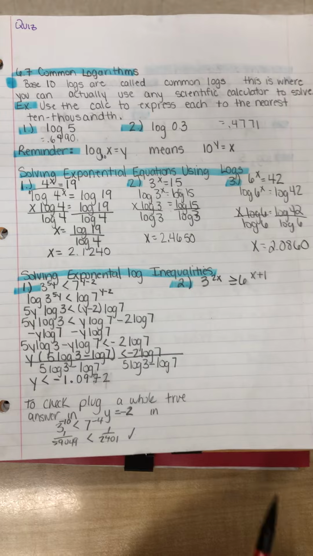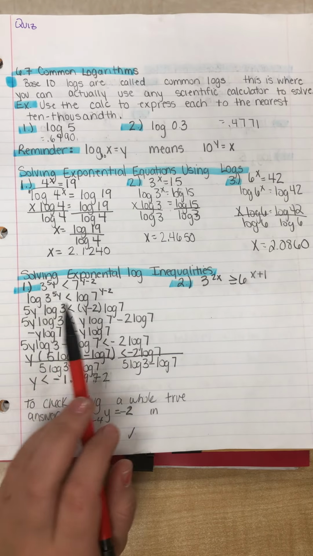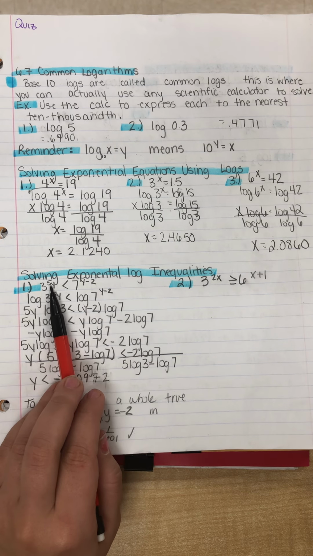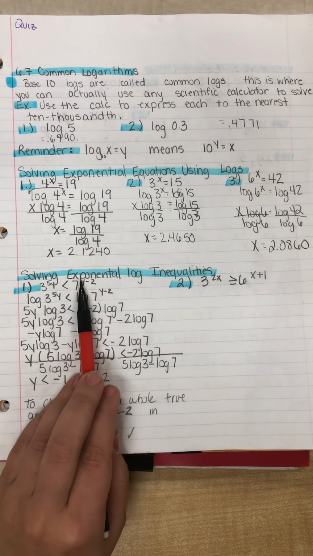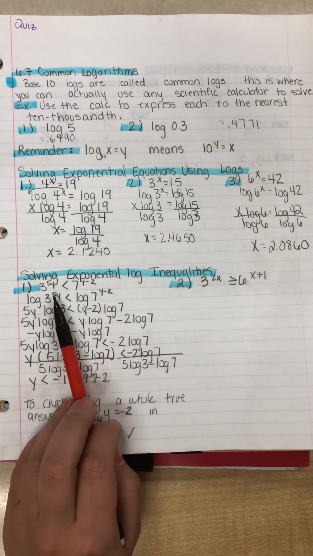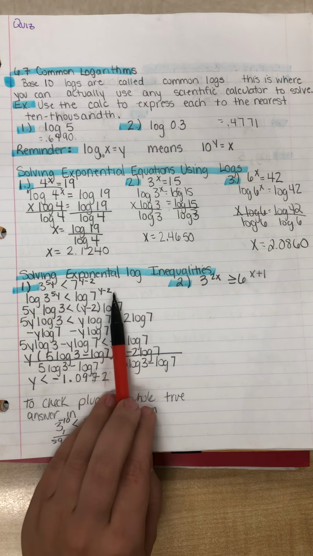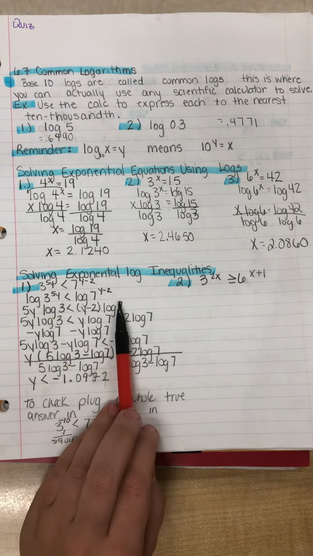Now, same kind of thing, just more variables, and we're going to have inequalities, but they really do the same thing. So 3 to the 5y power is less than 7 to the y minus 2 power. So first thing you do, put the logs on both sides. Then you take those powers and move them in front. If your power is ever more than one term, like this guy, y minus 2, you have to put it in parentheses, so move them down.